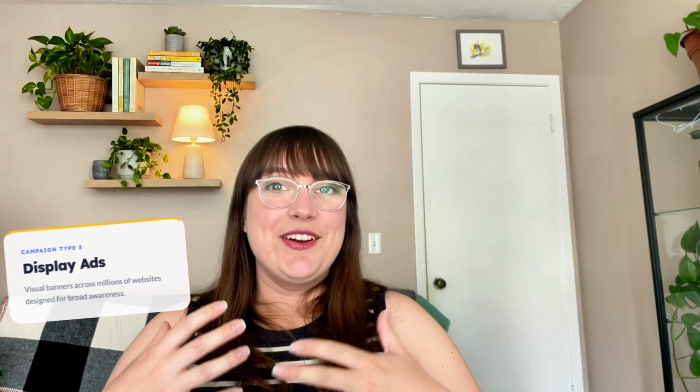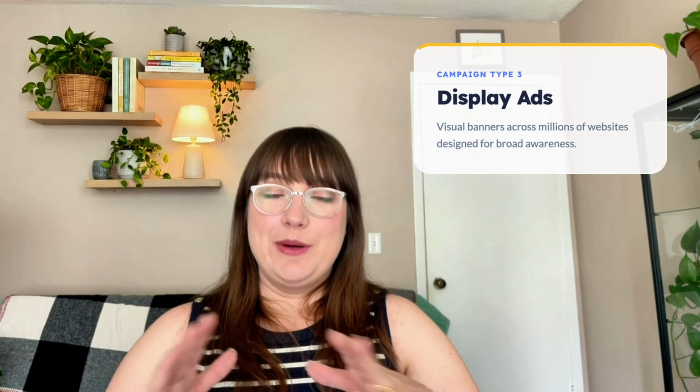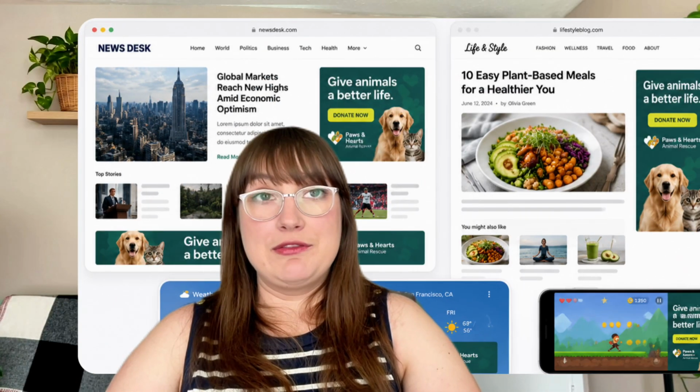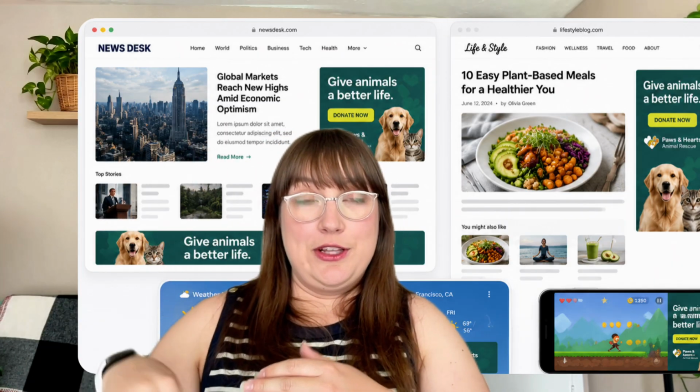Type number 3, display ads. These are visual banner ads that appear across websites, apps, and blogs that are part of the Google Display Network. You've probably seen these when you've maybe visited a website, decided not to make a purchase or not to engage, and then you go to a different website and all of a sudden you see ads following you around. That's the display network. That network reaches a huge portion of internet users, so this format is mostly about visibility and awareness rather than immediate intent.